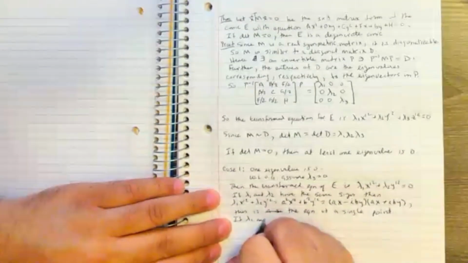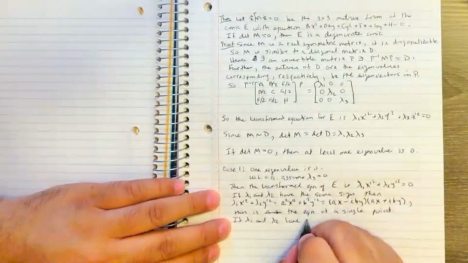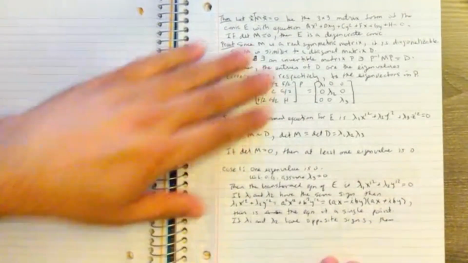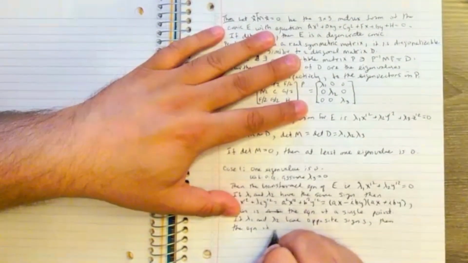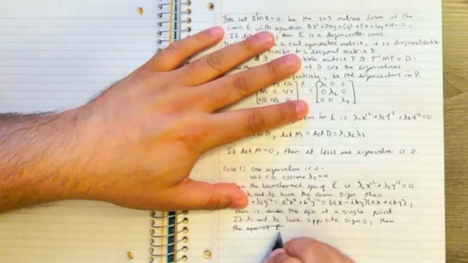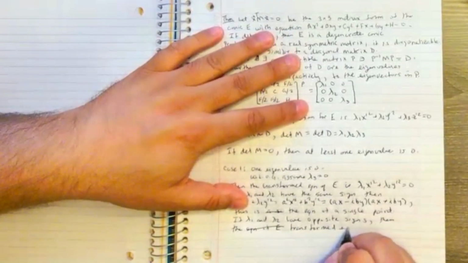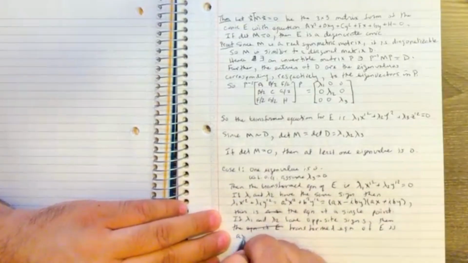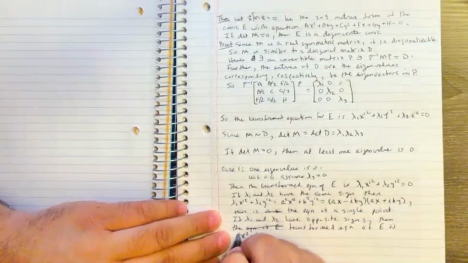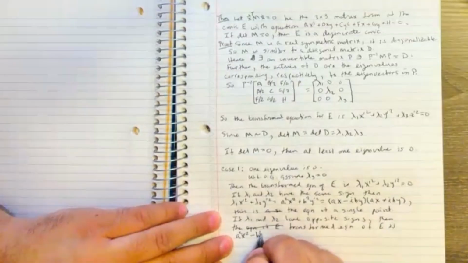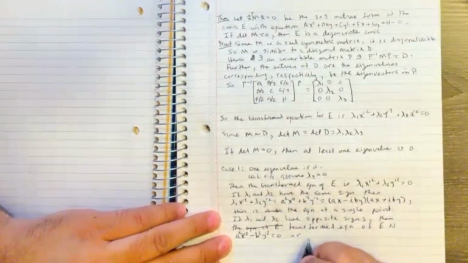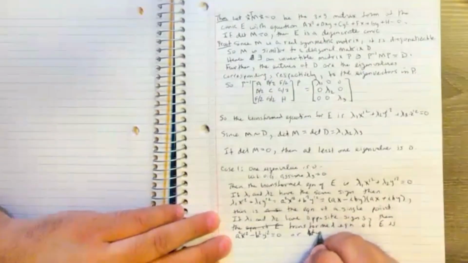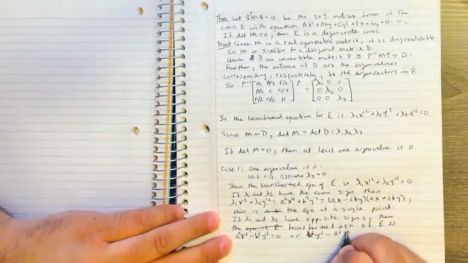Now if lambda 1 and lambda 2 have opposite signs, then the transformed equation of the conic E is either of the form a squared x prime squared minus b squared y prime squared is equal to 0, or we could have b squared y prime squared minus a squared x prime squared is equal to 0.